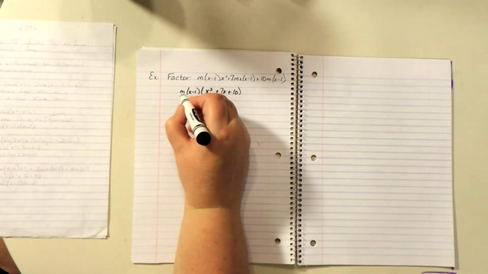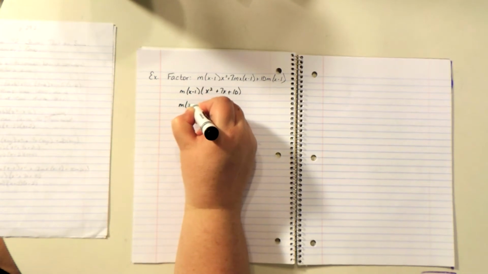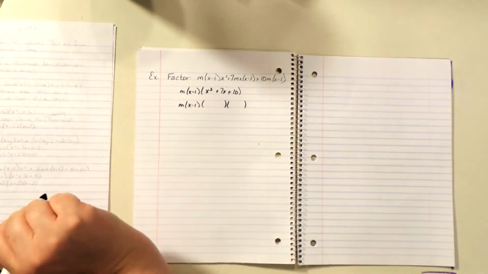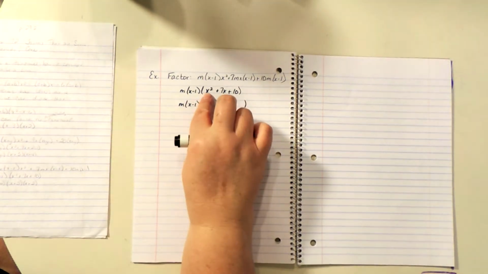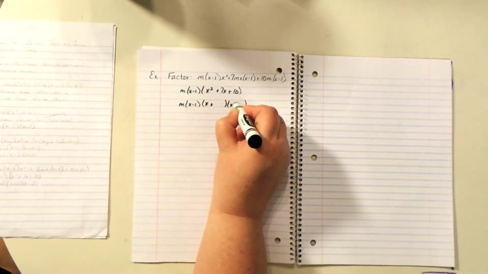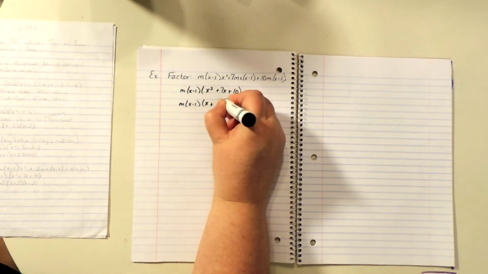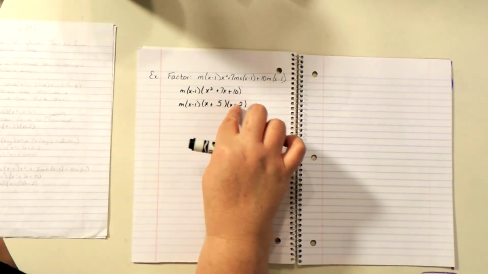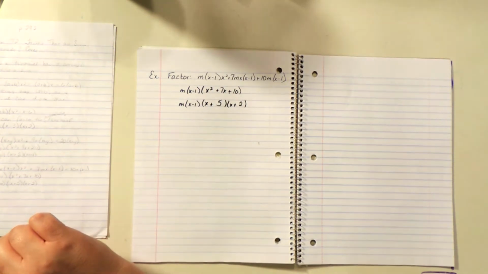Okay? Now we can factor the trinomial without losing the m and the x minus 1. Okay, we're starting with x squared. These are both positive. And we need two factors of 10 that will add up to 7. The factors of 10 are 10 and 1 and 5 and 2, and 5 plus 2 is 7. 5 times 2 is 10. 5 plus 2 is 7. Okay?